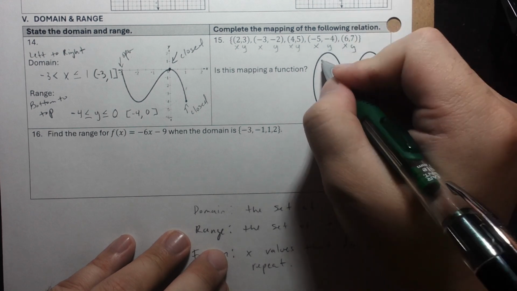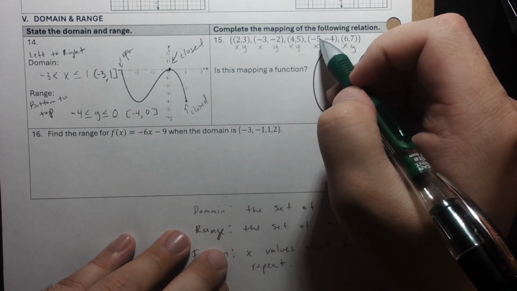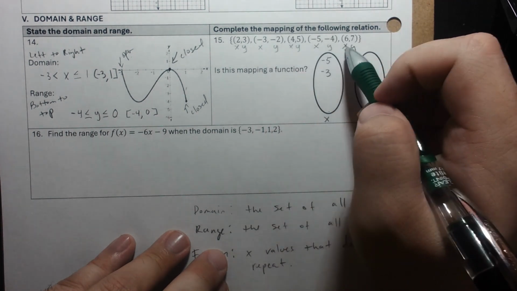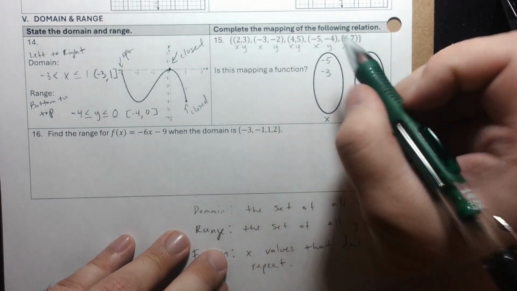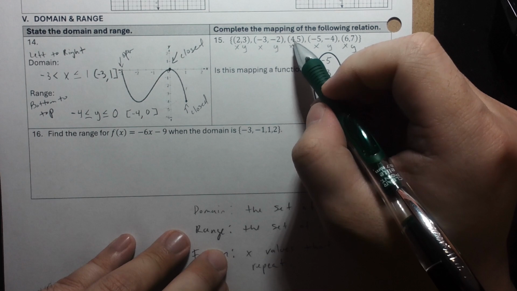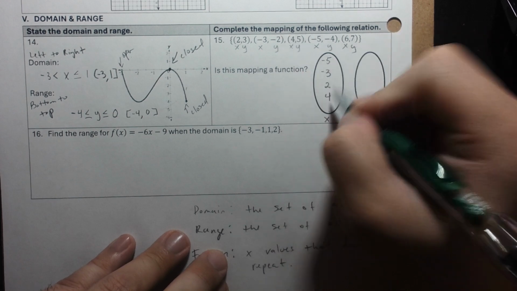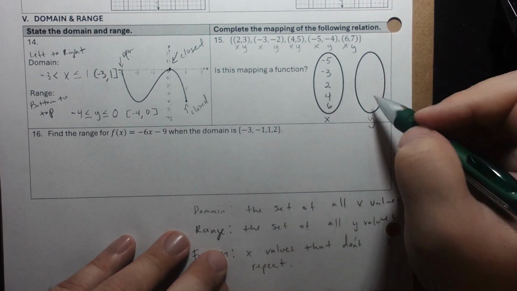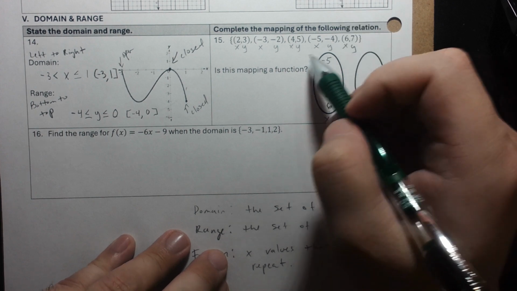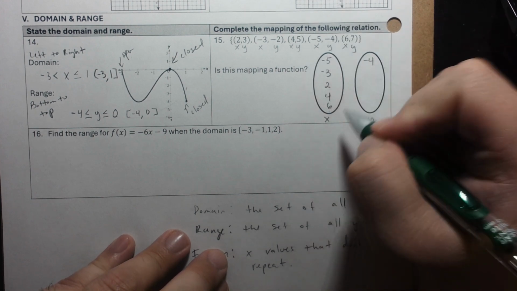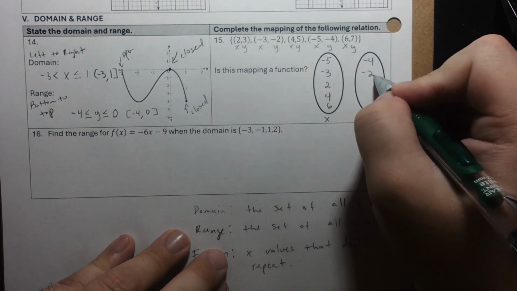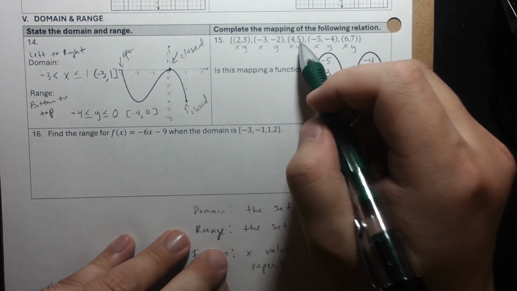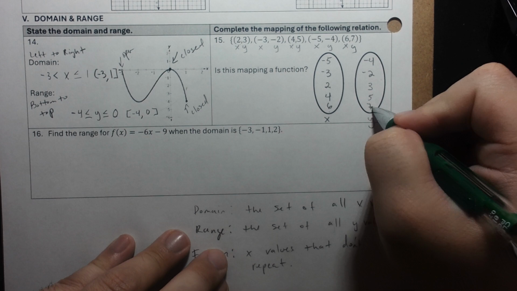So -5 is going to be our first x value. Our next one is going to be -3. Our next thing here is going to be 2, then 4, then 6. Okay, so I have all my x values from least to greatest. We're going to do the same thing for our y values. So -4, -2, +3, +5, and +7. Okay?